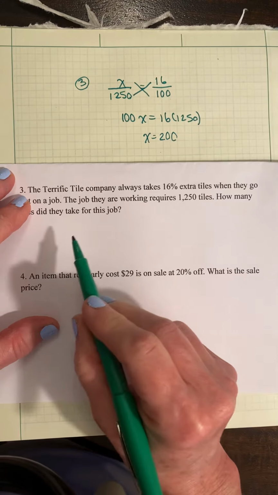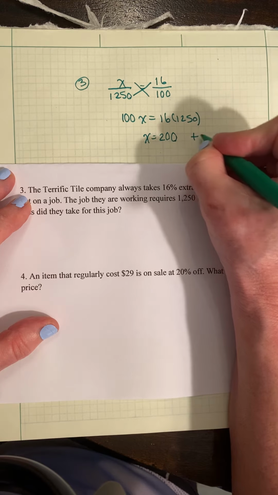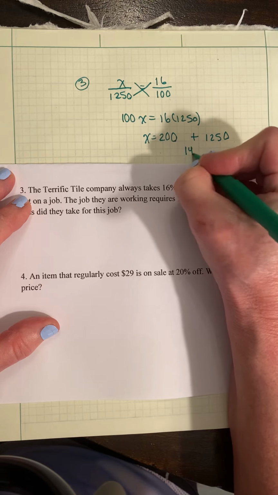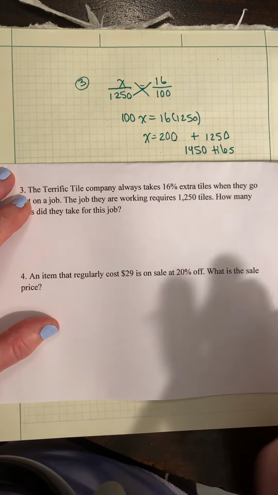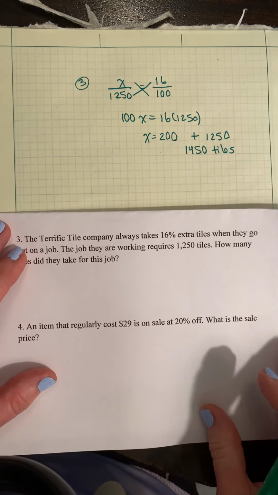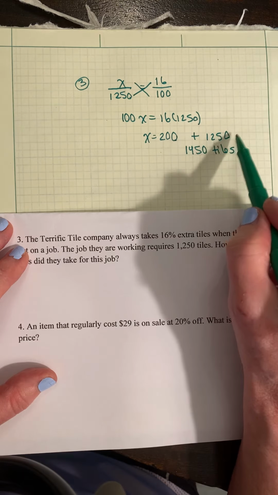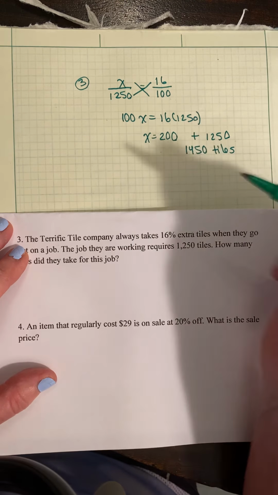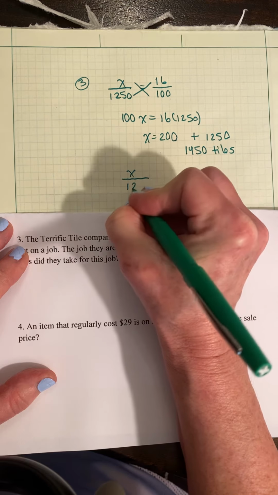Now, how many are they going to take for the job? Not the 200. They're going to take the 200 plus the 1250 required. These are just extras here. So the answer's 1,450 tiles. Well, for those of you that like shortcuts, let's think about this. They're going to be taking all the tiles plus more. They're going to take 100% of the job plus some extra. So we could find this in one shot.